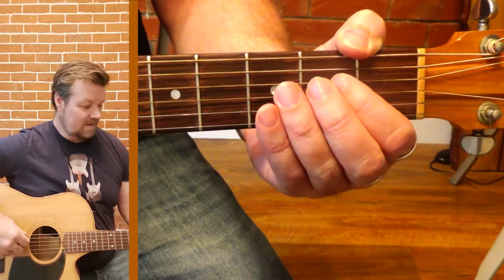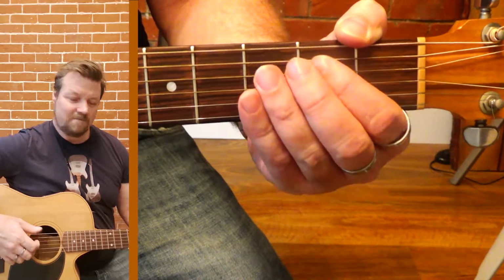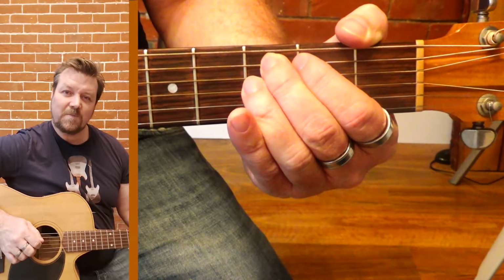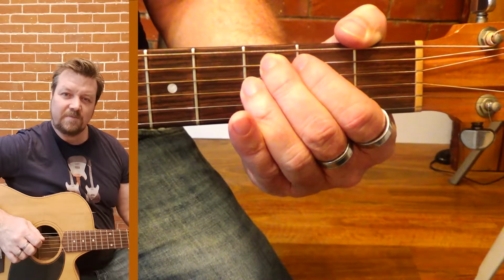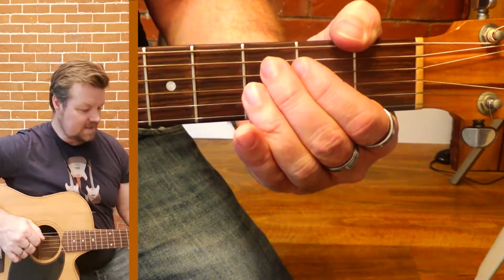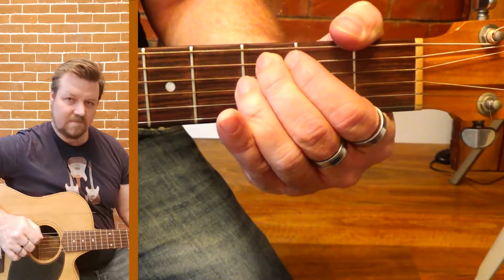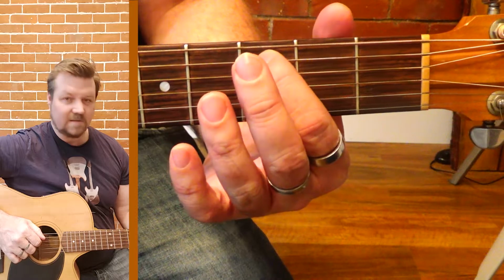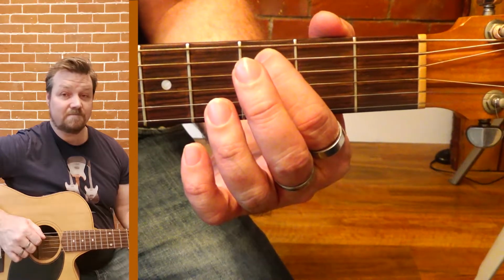So I'm giving it an A here. All right, that third note is called a minor third. You'll see the distance here is actually 3 frets.